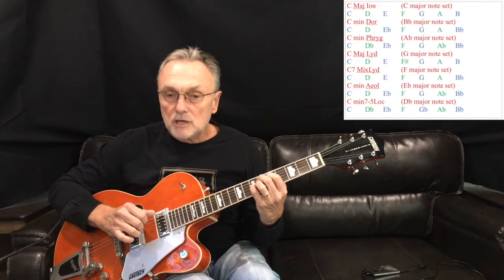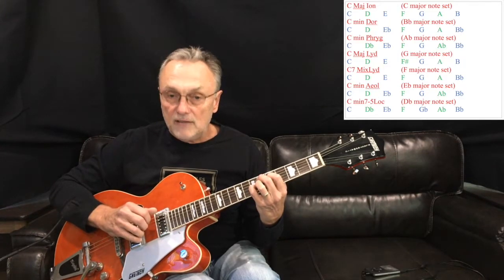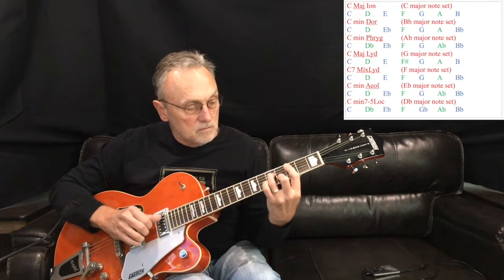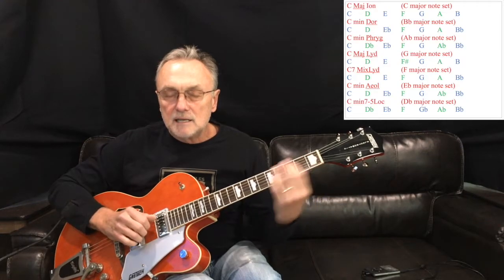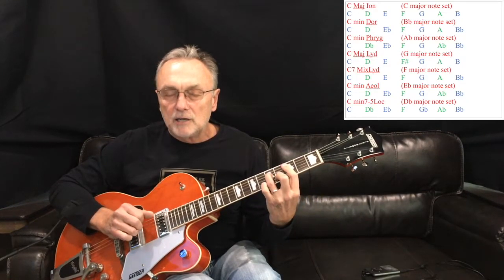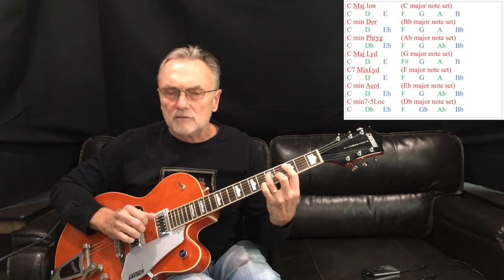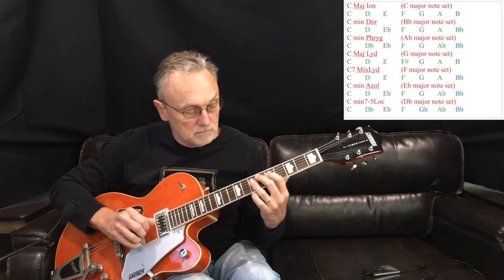Well, E flat major has a 4 and 5 of A flat to B flat. So if you go to A flat and B flat to C minor aeolian, that's kind of the sound of it. And the parent scale is E flat major.